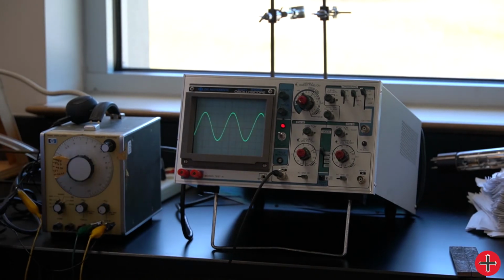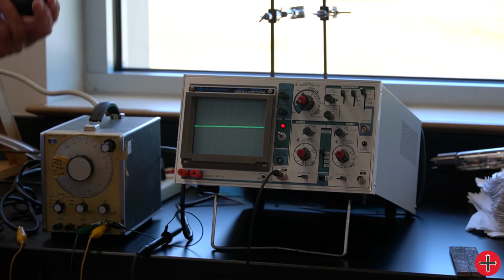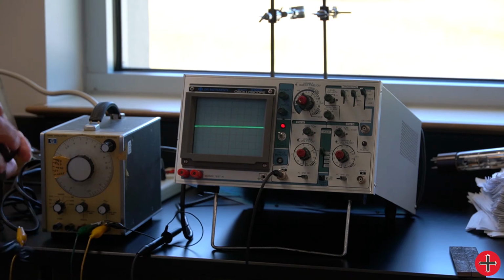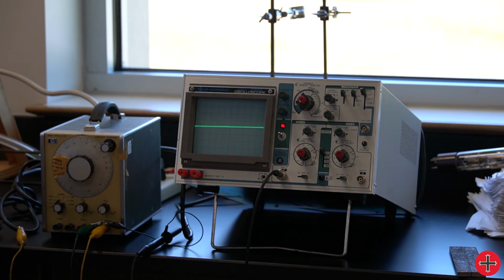And that probably doesn't mean so much to us, but we can make it more interesting if we connect it to a little speaker. So I have a small audio speaker here, and I'm going to turn it on first, turn on my speaker, and then I'll simply connect the speaker to the sine wave generator.